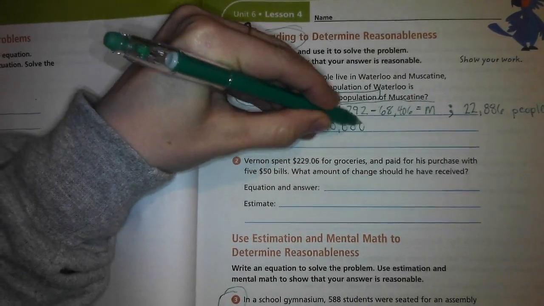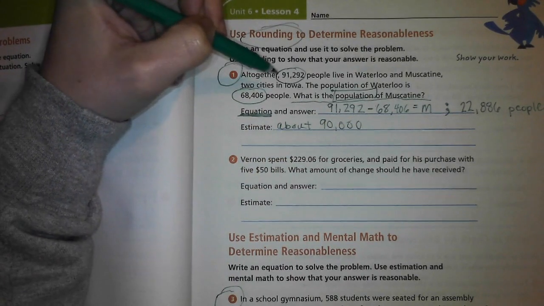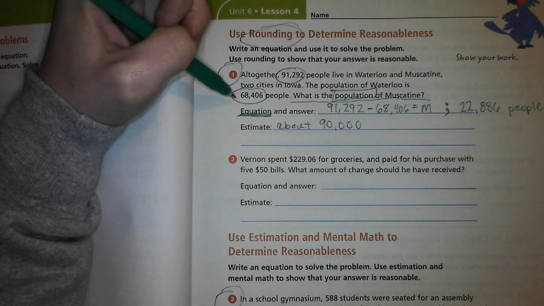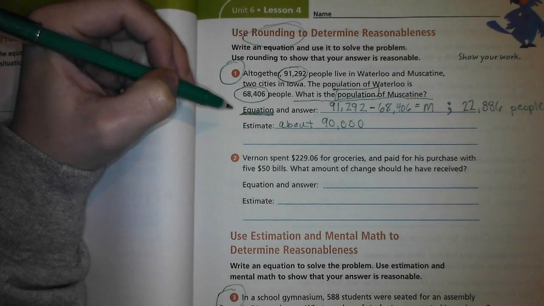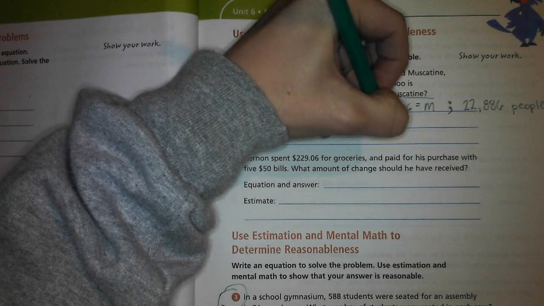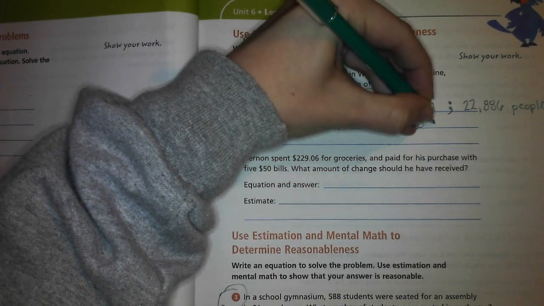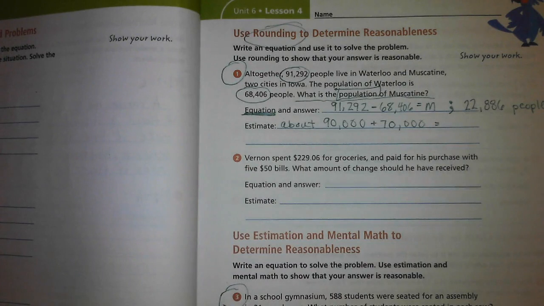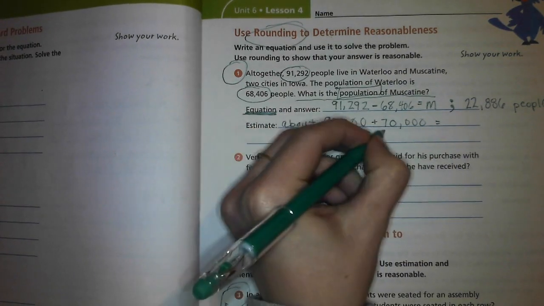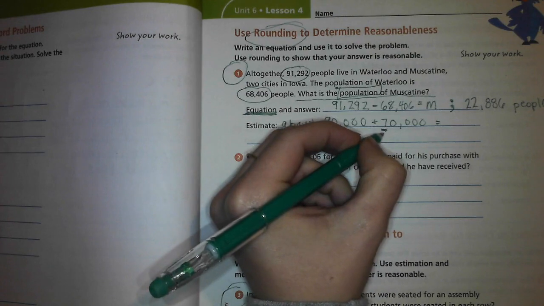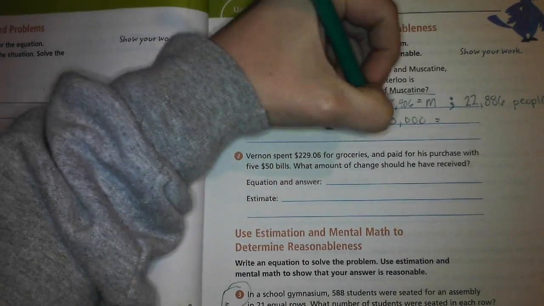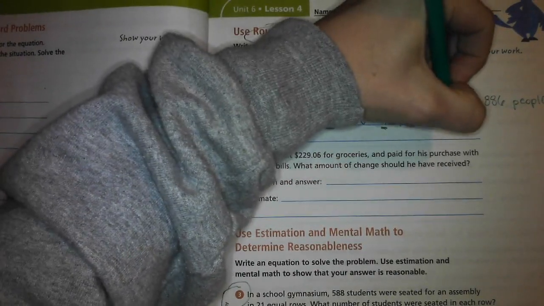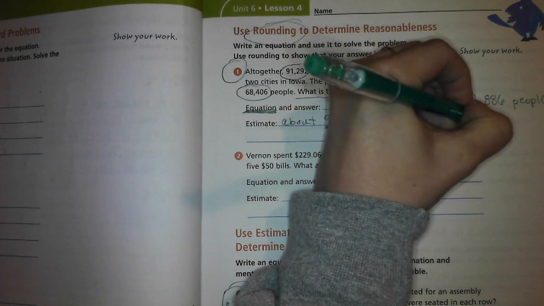So I'm going to say 91,000 is about 90,000 because it's closer to 90,000 than it is to 100,000. And I'm going to round 68,406 people. That's closer to 70,000 than it is to 60,000. So it's about 90,000 plus 70,000, which if you use your fast fact strategy, 9 plus 7, oh, I'm sorry. I'm supposed to be doing subtraction. That was my bad. 9 minus 7 is 2, and then we add the zeros we ignored.